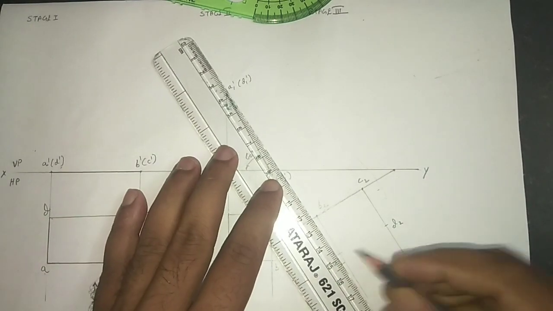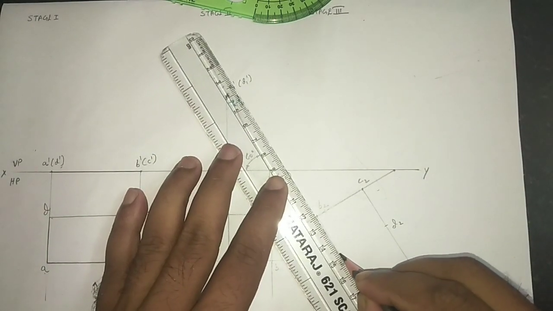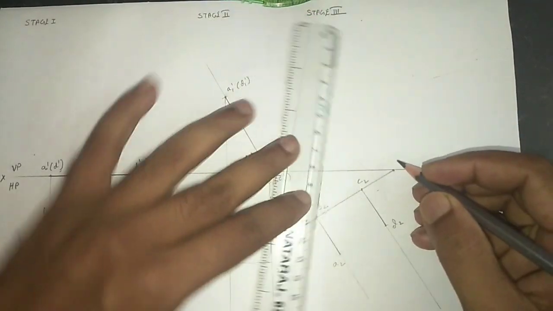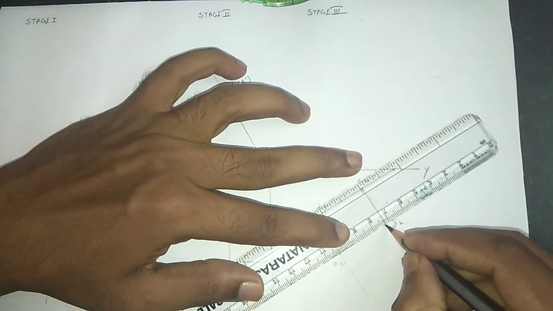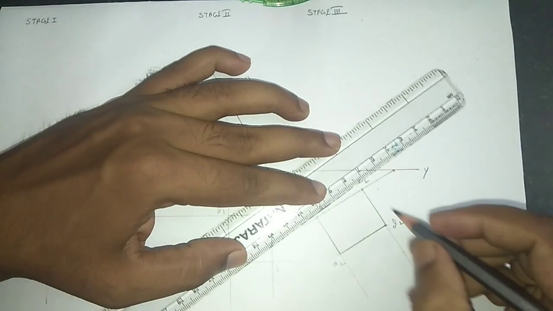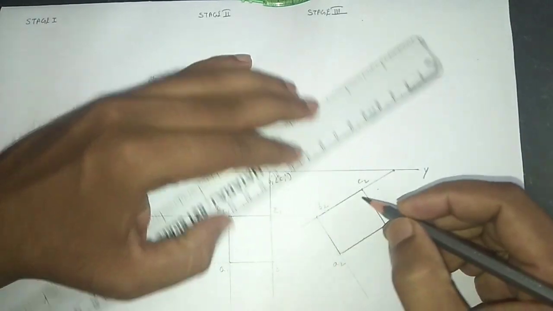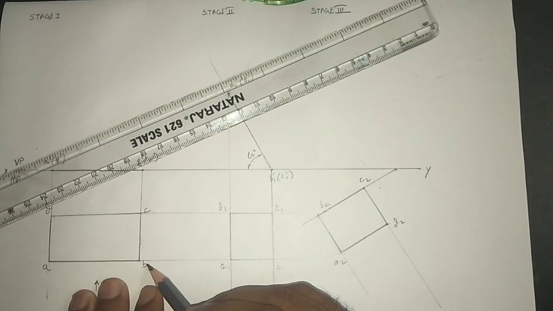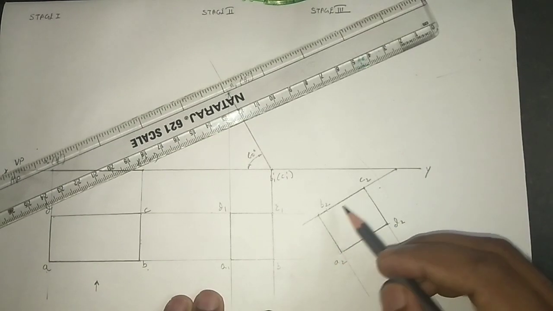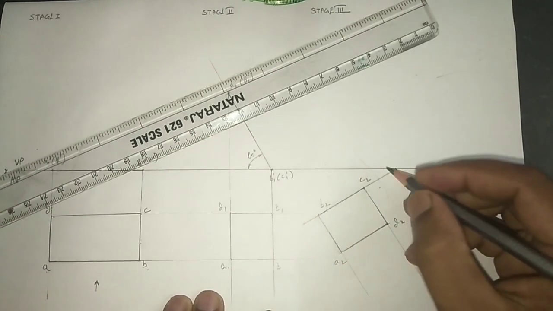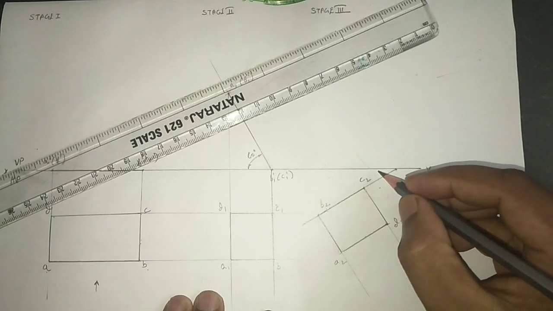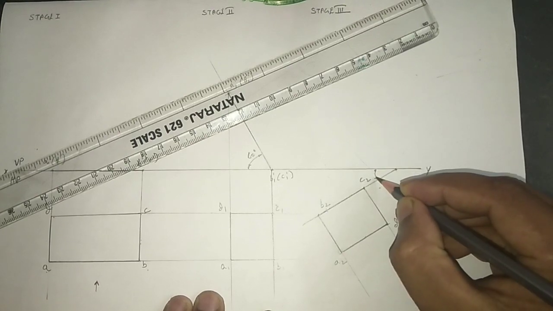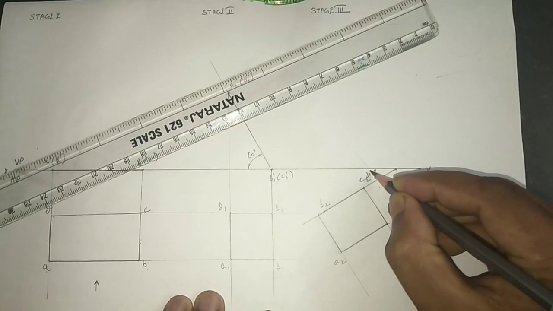Now I am going to connect all the points. So A2 and B2, D2 and C2, D2 and A2. So here, the rectangular plate's shorter edge CB is resting, and its edge we have inclined at 30 degree to VP. Okay, we have inclined it at 30 degree to the VP plane. So we need to mention this angle 30 degree.